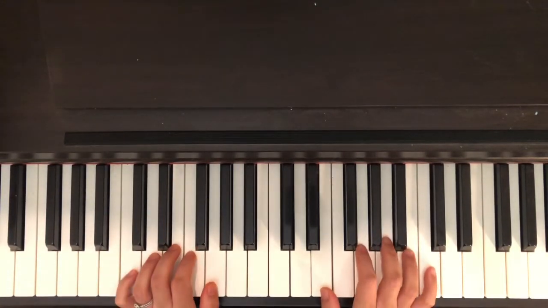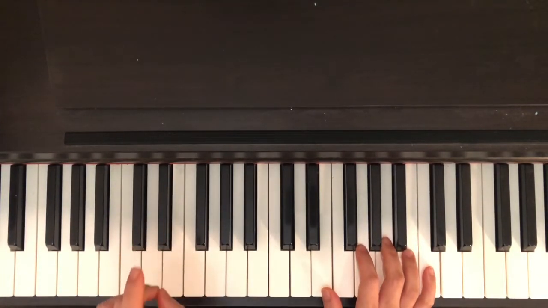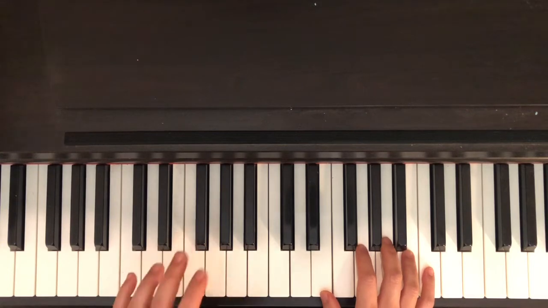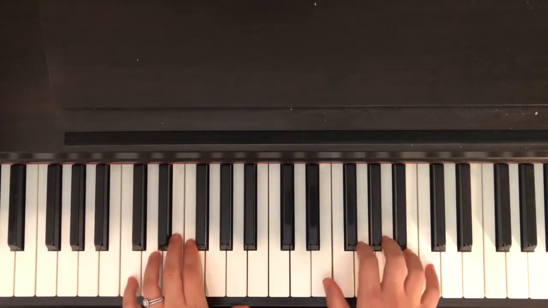Okay, so those two areas, the predominant area as well as the dominant area, those are the areas of focus today. So both things might happen at the same time. Here's an example.